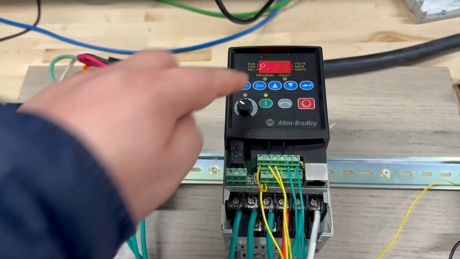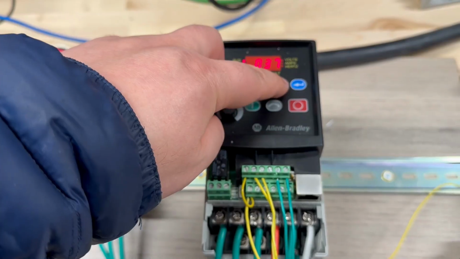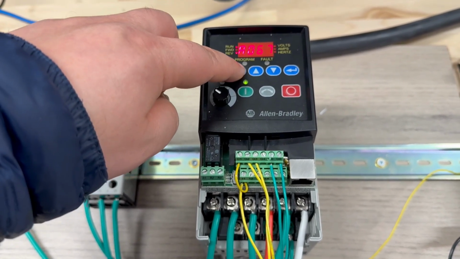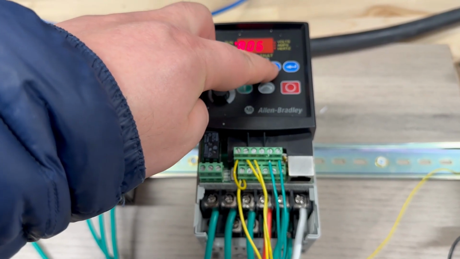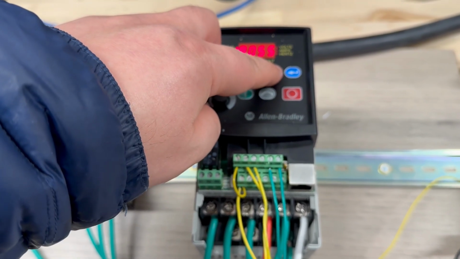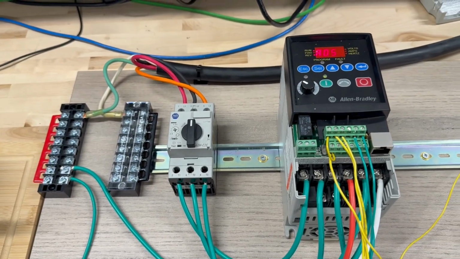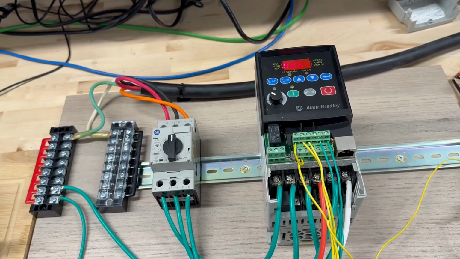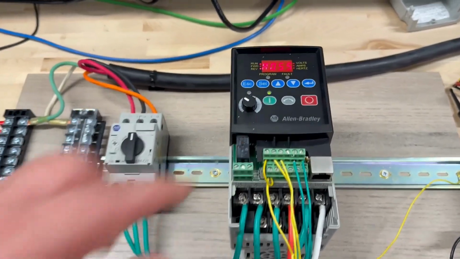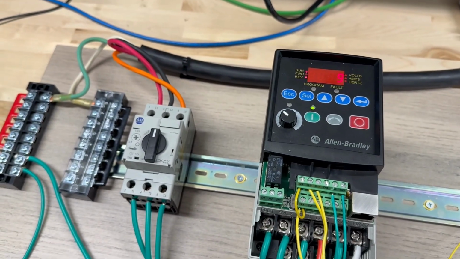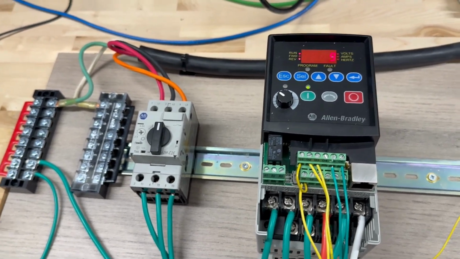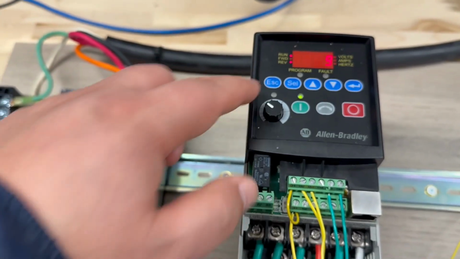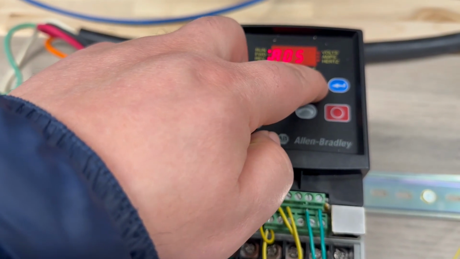Sorry, it should be the A, not P. So I have A55, or digital input. Digital input for terminal 5 should be preset frequency, which is number 4. Let's see, it's 9? No, that's actually wrong. It's A51, sorry. It should be A51.